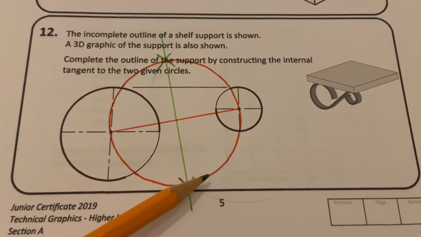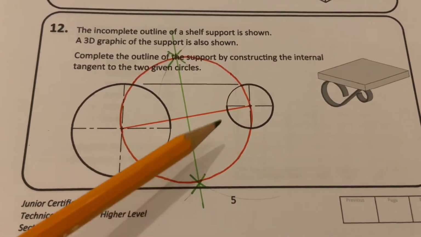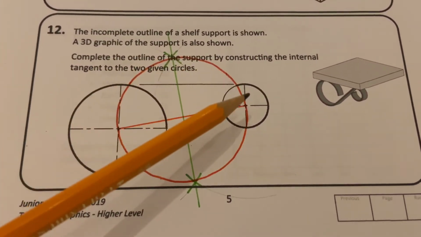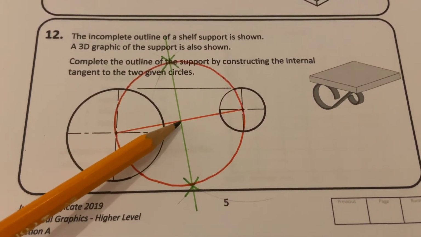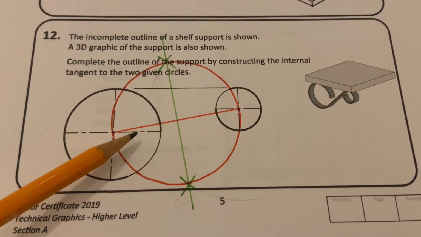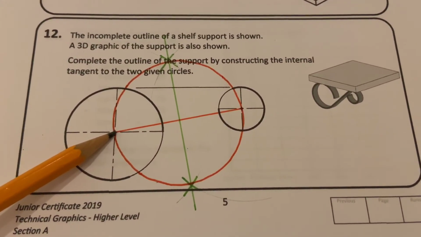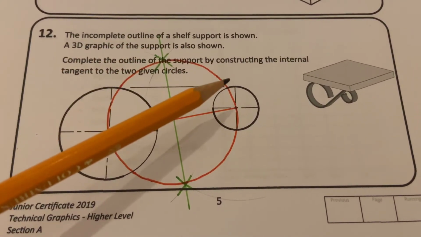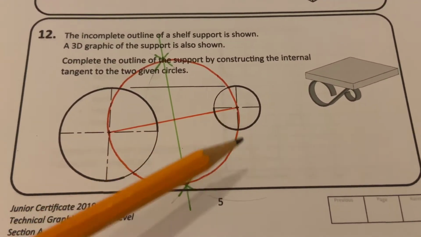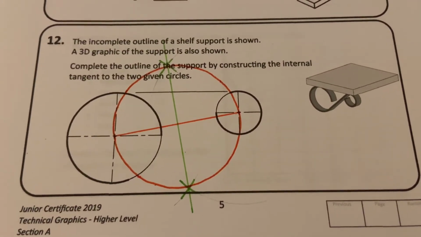You don't have to draw the semicircle here, but we do have to draw the semicircle on this side in this location up here. So with the point of your compass there, open the compass to the center of this and swing it around, and it should finish on the center of the small circle. That's the first stage of this question.